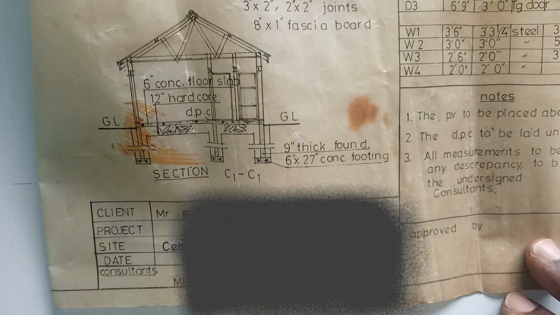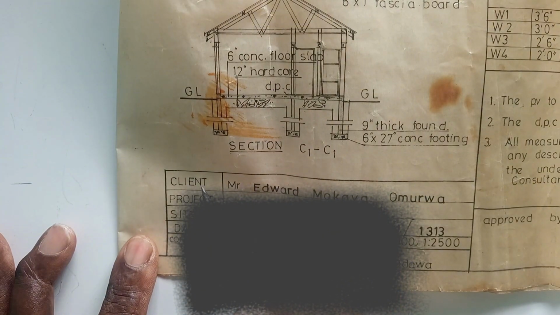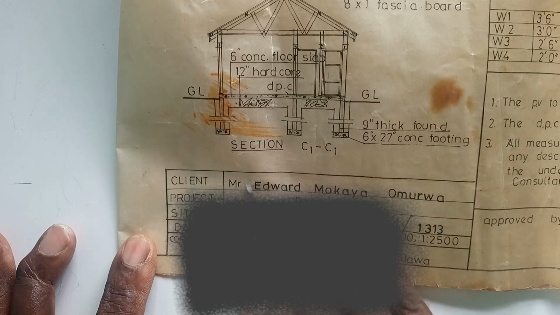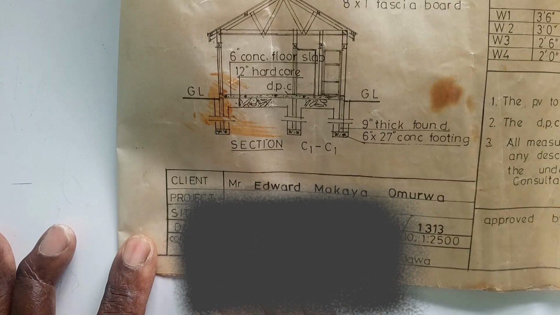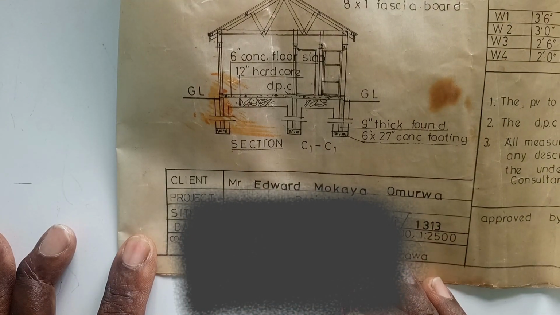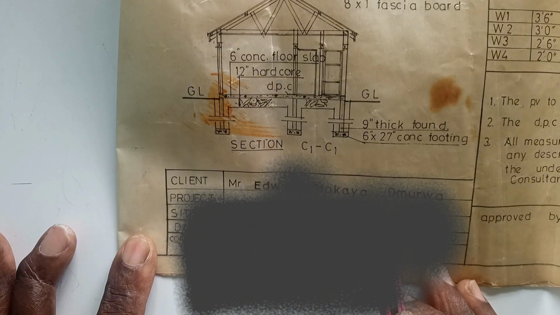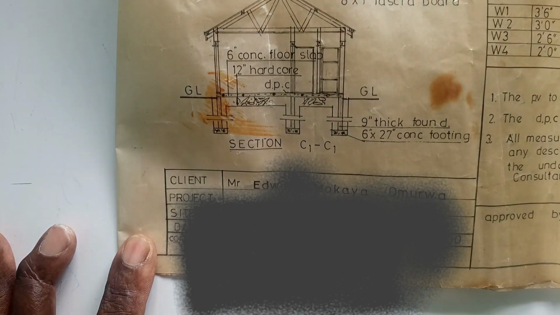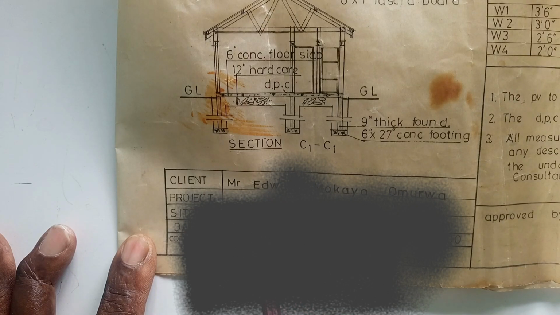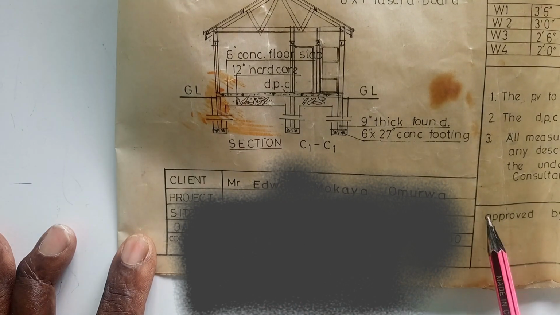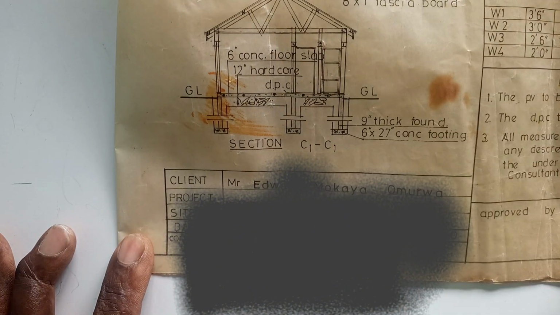For example, here we have the name of the client. It's indicated here. The project, is it residential, commercial, and such like. And then site. The site is where the structure is going to be built. The details are also there. And then the date the construction is going to start.